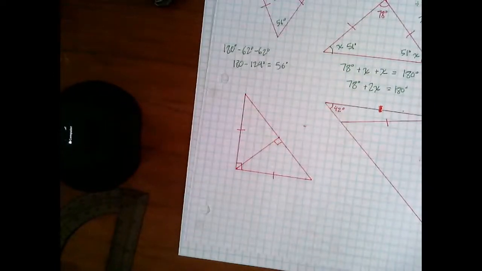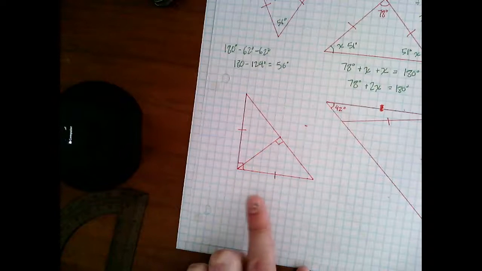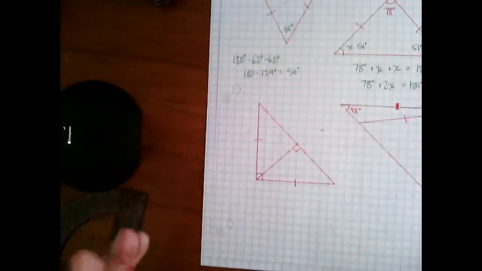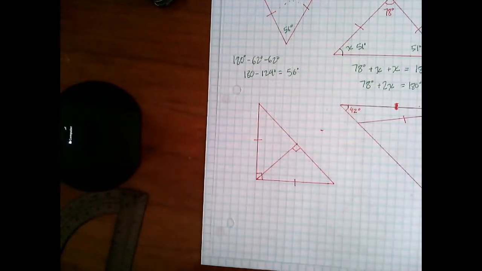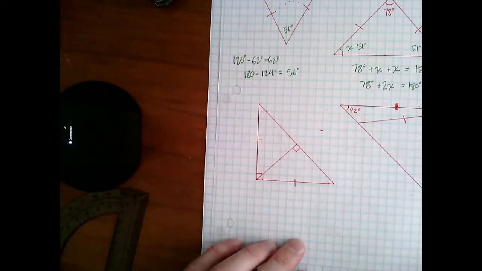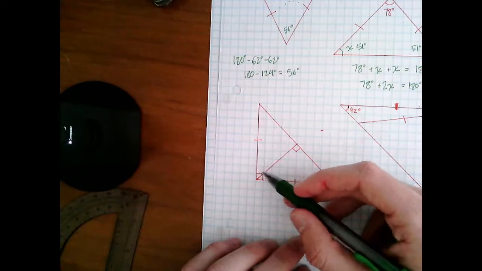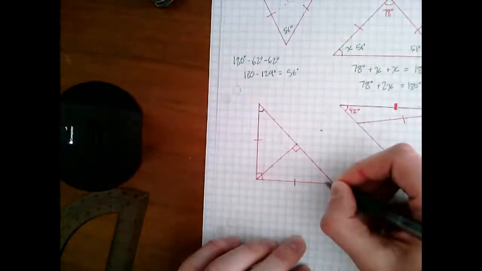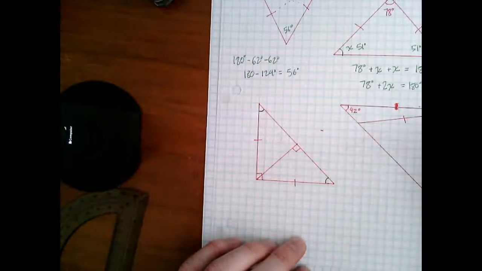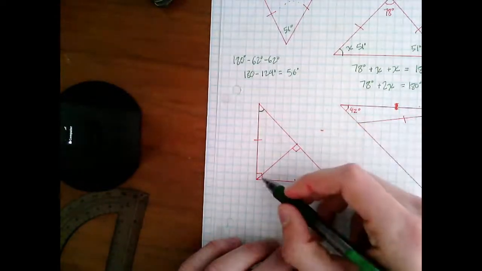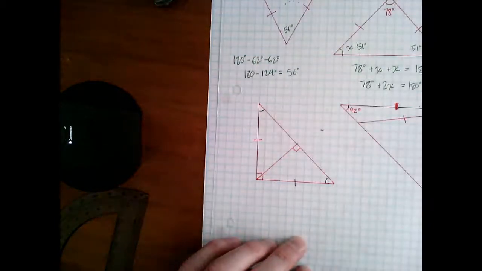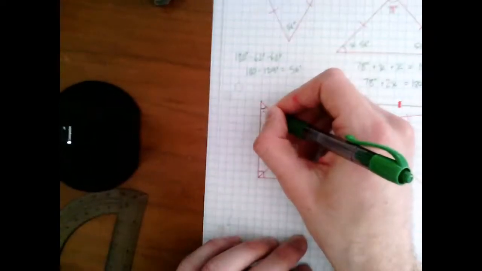Okay, let's move on to this next one. If you're following along, this is on the bottom of page 200 in your book. Let's figure out what other angles I can solve here. Well, this is a right isosceles triangle, right? So this is 90 degrees, which means these two are opposites and they have to be equal to each other. And from what I just found out, it's a right triangle, which means these two angles added up have to be 90 degrees. So let's label that x.